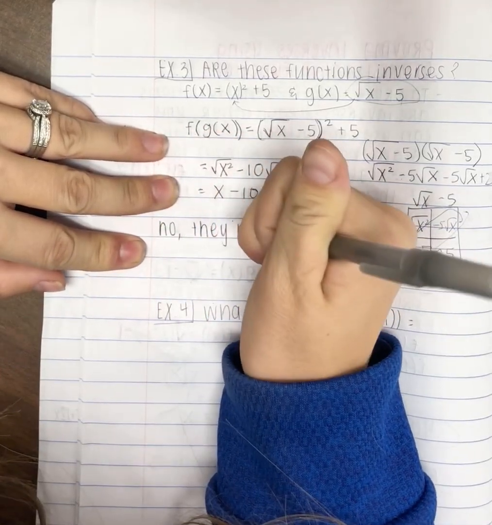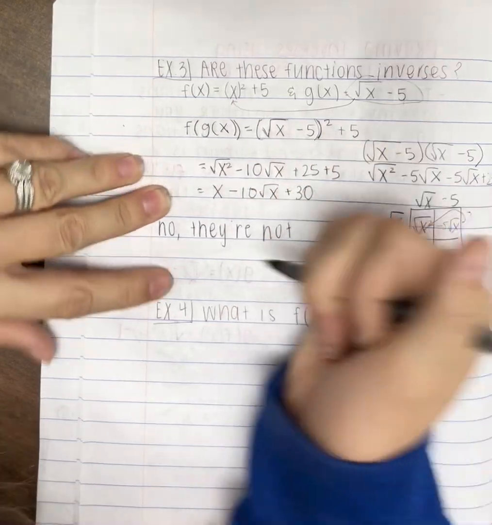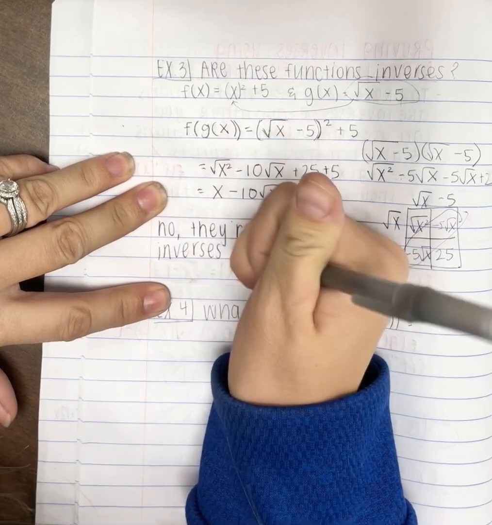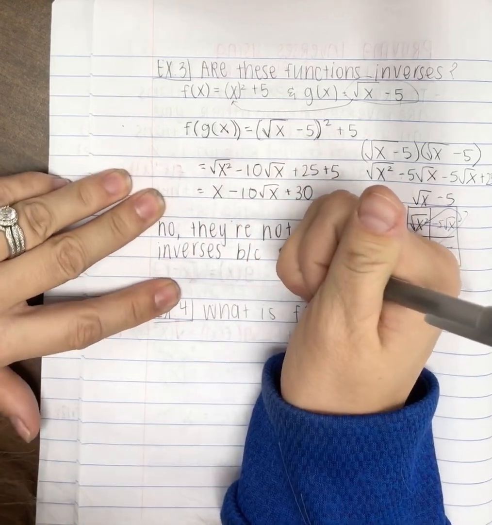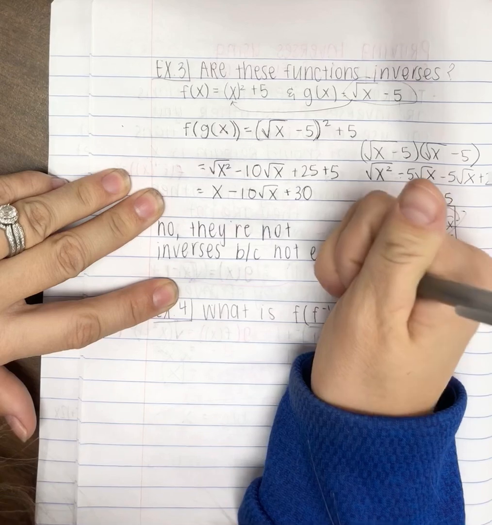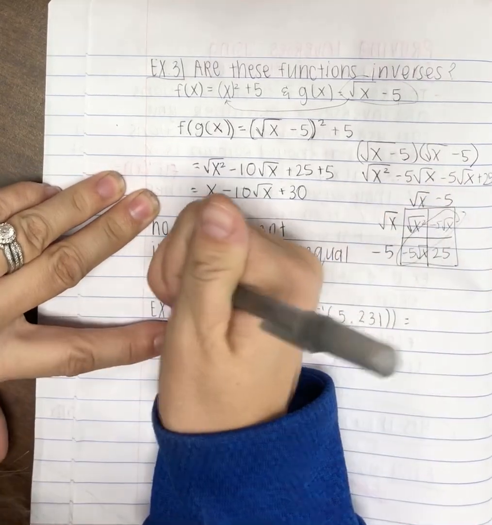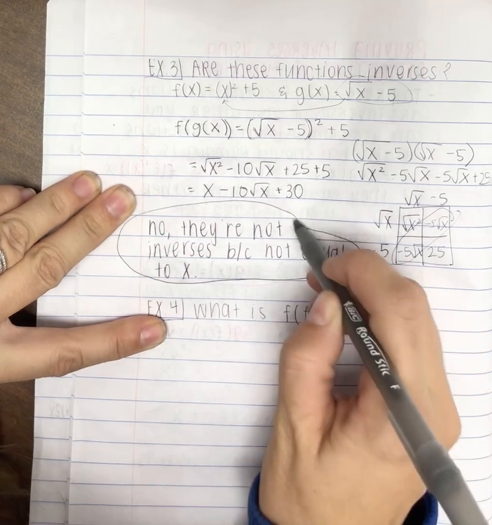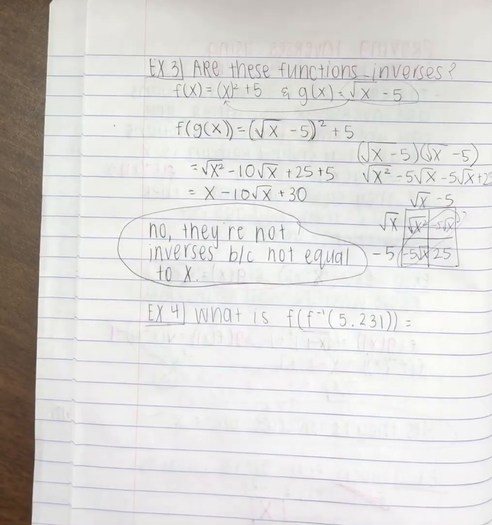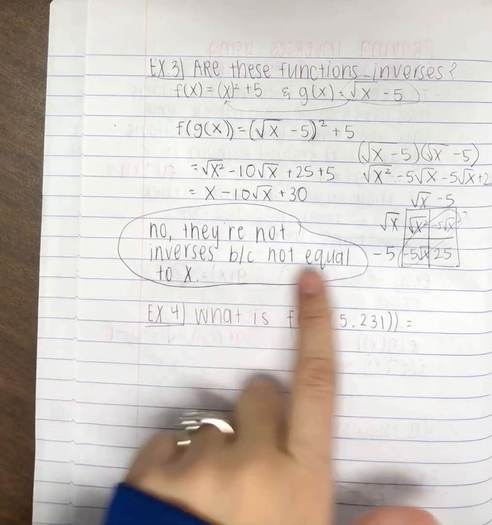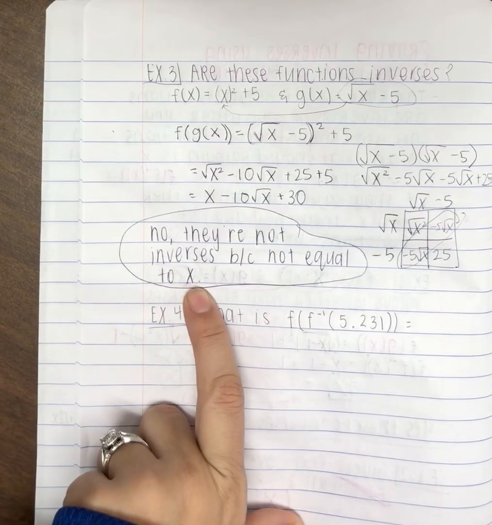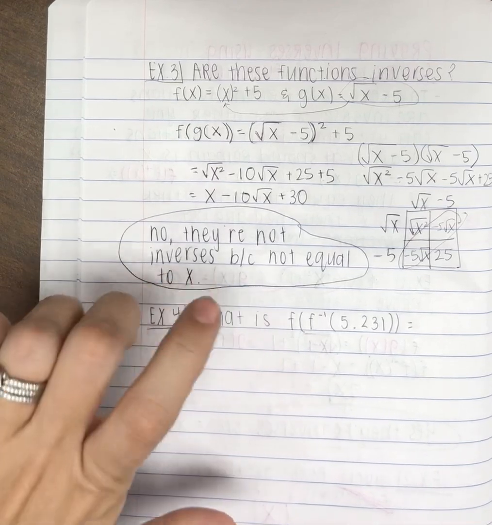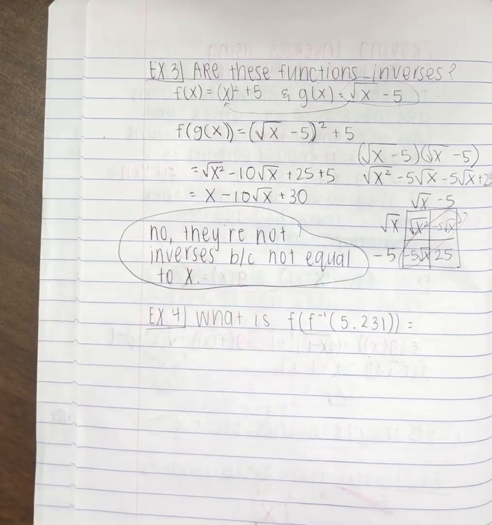They're not inverses because it's not equal to x. It didn't equal x, so the answer is no. They're not inverses because it's not equal to x, okay? If it equaled x, then they would be inverses. Not equals x, not inverses.